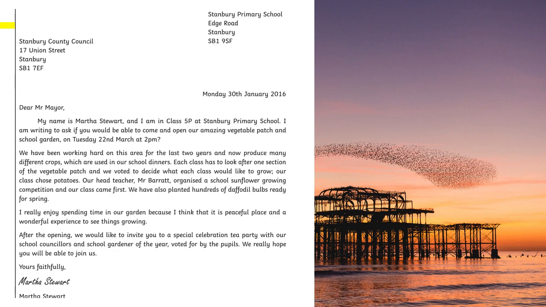Okay, in the first 3 lines here, the person introduces themselves. They say, my name is Martha Stewart and I am in class 5P at Stanbury Primary School. We already know who the person is and what school they go to. That's important. I've got a feeling that the letter might have something to do with the school.